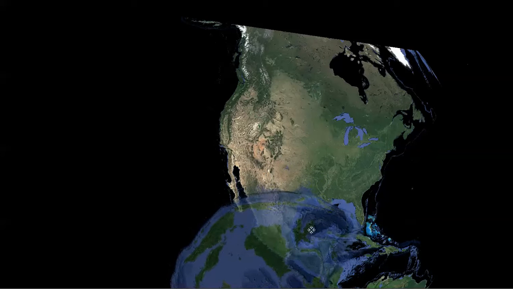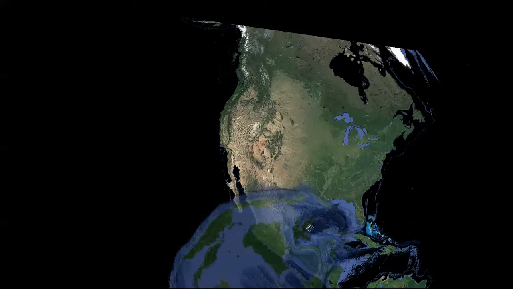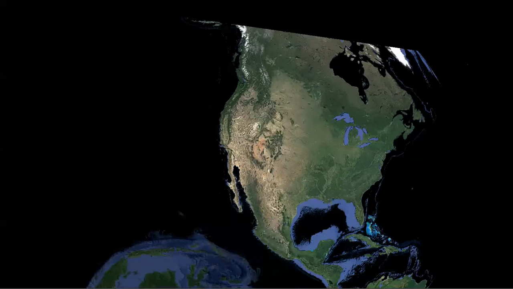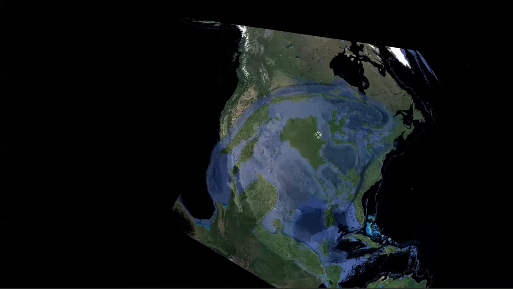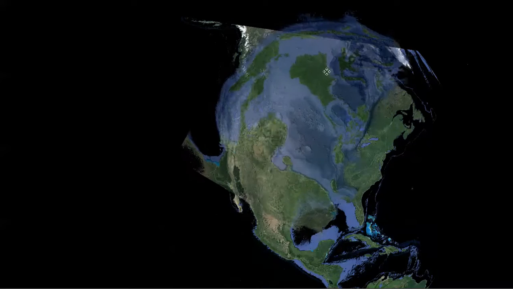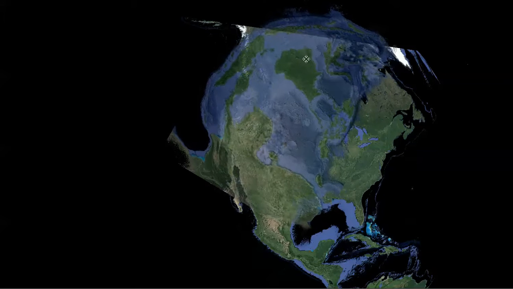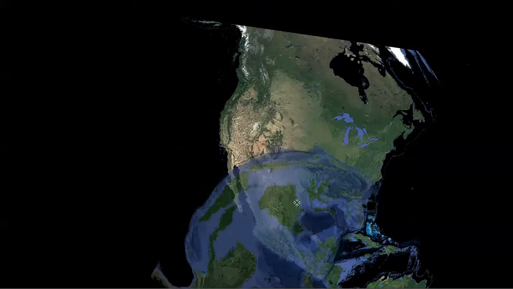See this right here? This is what gouged out our Gulf of Mexico. And not just the Gulf of Mexico, the Great Lakes too, the Hudson Bay, and everything else.